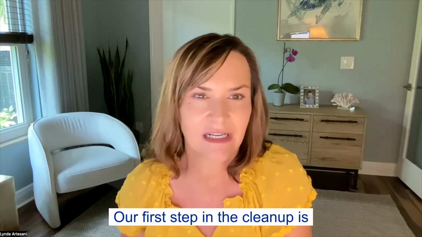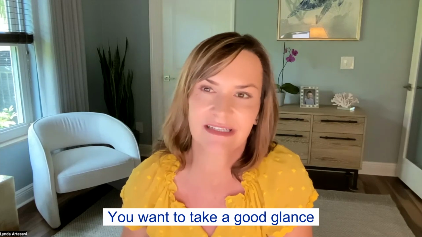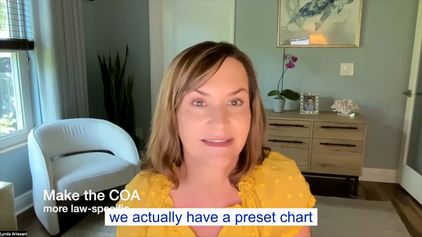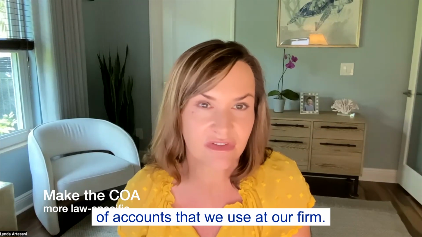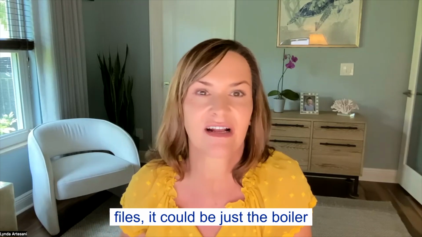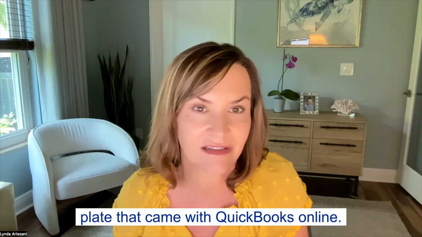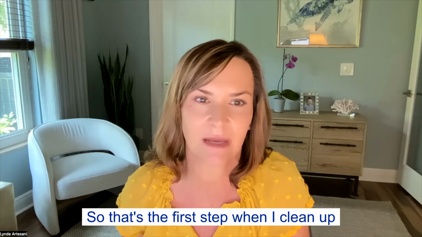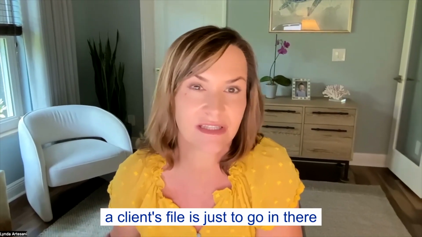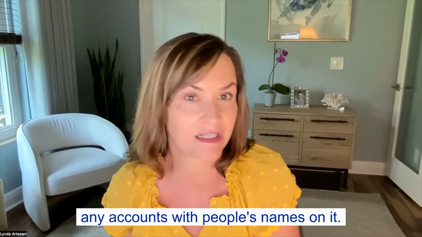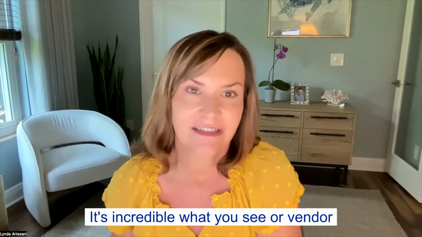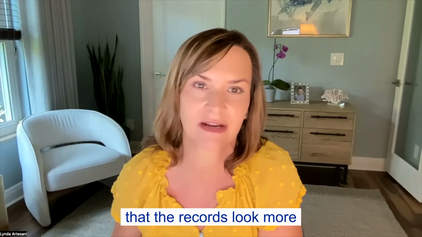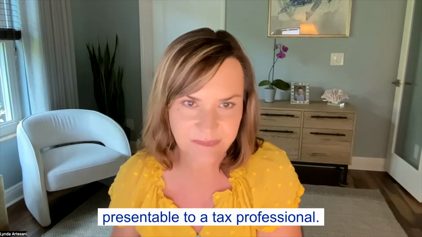Our first step in the cleanup is to really verify the chart of accounts. You want to take a good glance at it and give it a cleanup. We have a preset chart of accounts that we use at our firm, and when we look at a lot of these files, it could be just the boilerplate that came with QuickBooks Online. You want to go in there and clean it up and make it more law specific. So that's the first step when I clean up a client's file: clean up any duplicates, any accounts with people's names on them, or vendor names on the chart of accounts. It's incredible what you see. You just want to clean that up so that the records look more presentable to a tax professional.